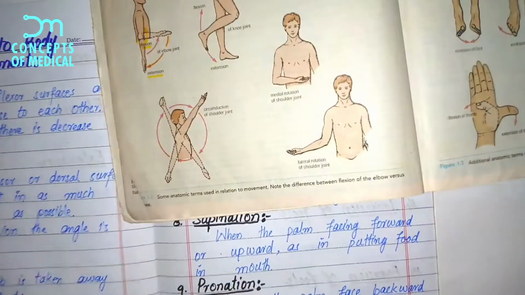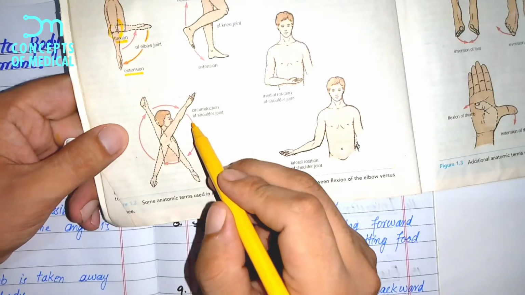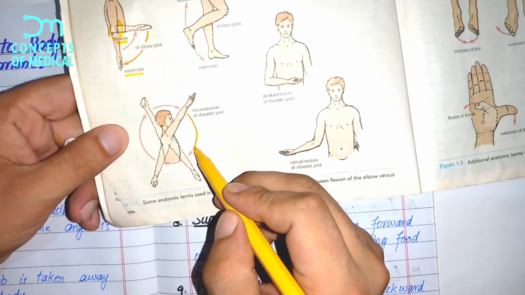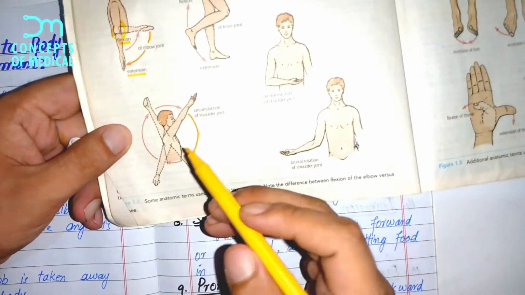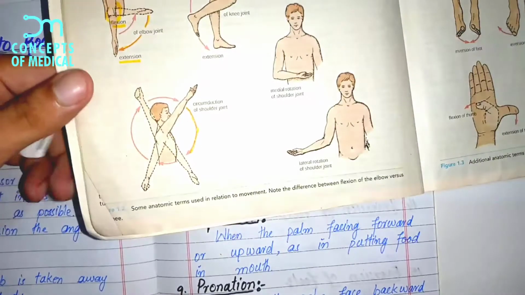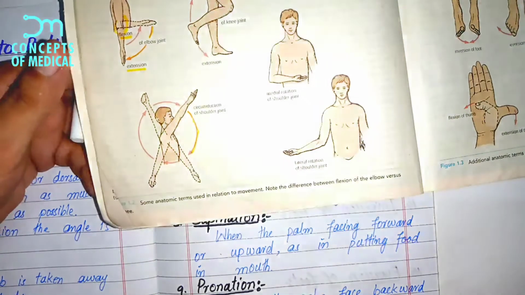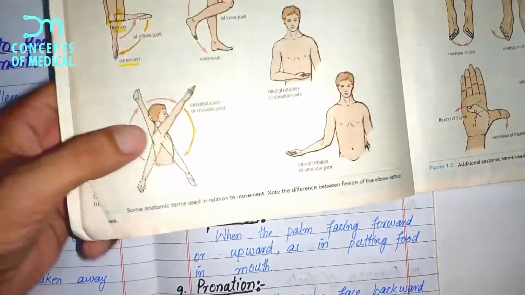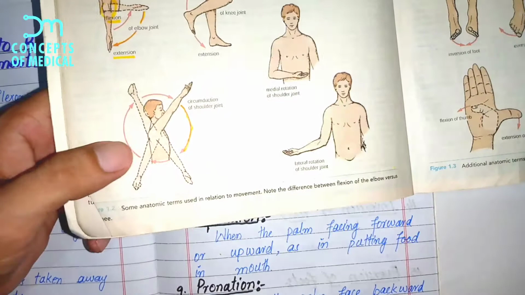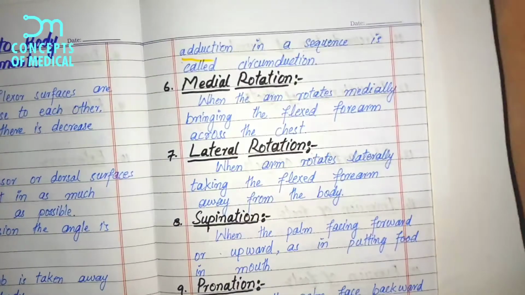Right, here you can see in this picture, whenever the bowler is bowling, this movement is called circumduction because all four movements, flexion, extension, adduction, and abduction, occur here. So the combination of these four movements is collectively called circumduction. An example is shoulder circumduction during bowling, right?